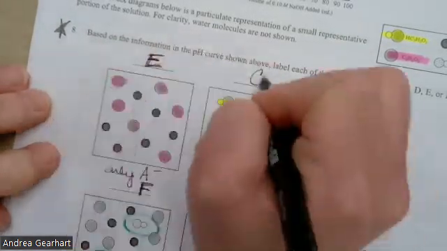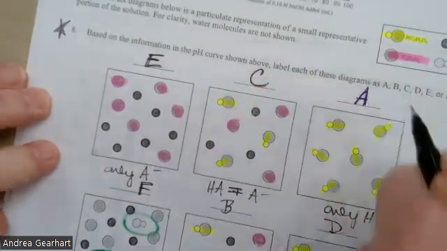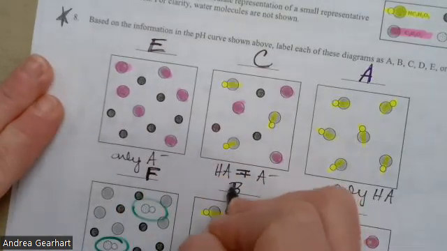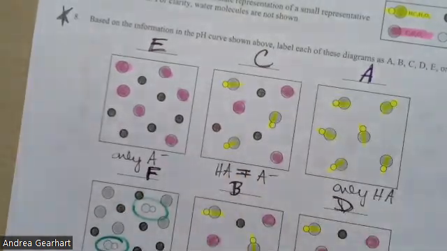So E, C, A, left to right on the top, F, B, D. Questions at all?